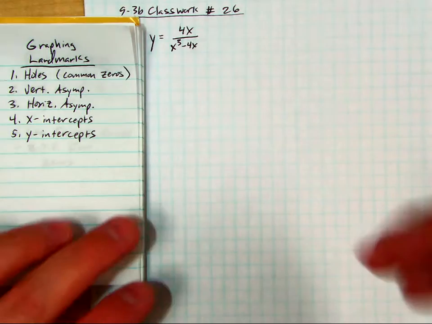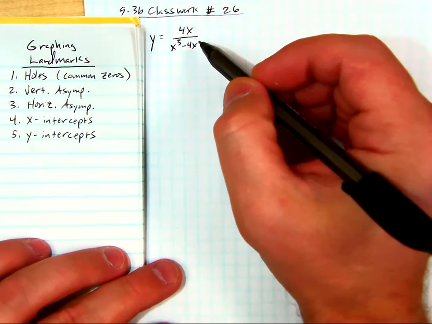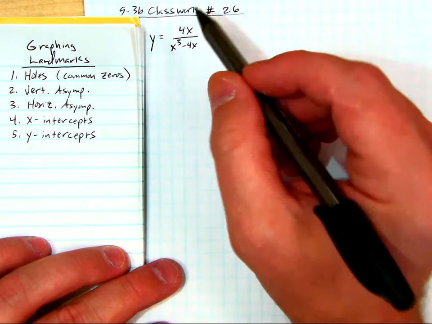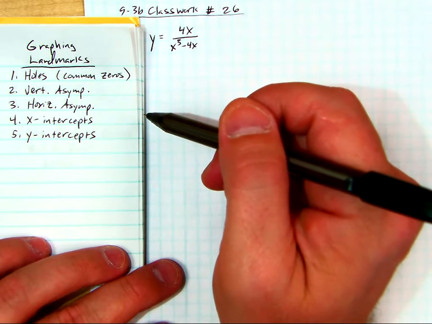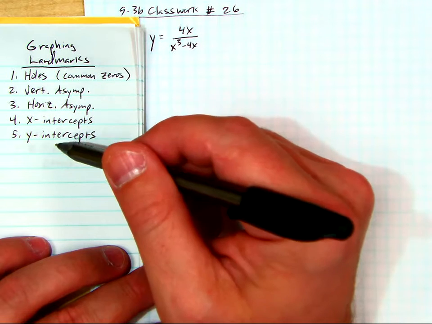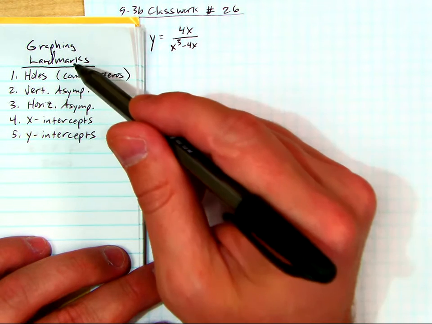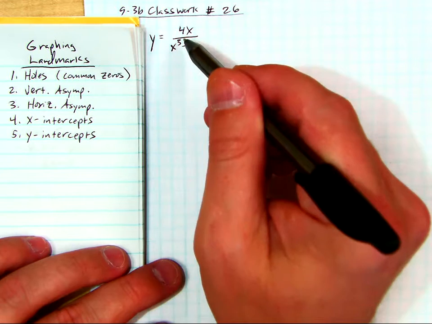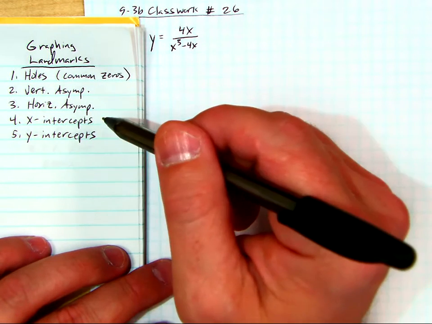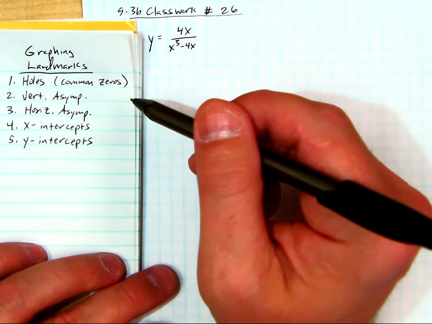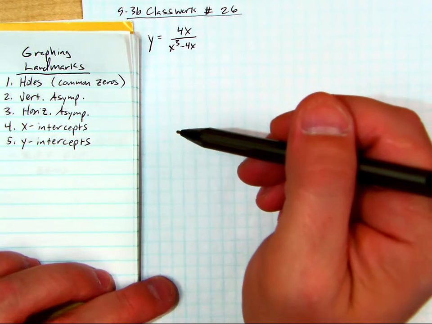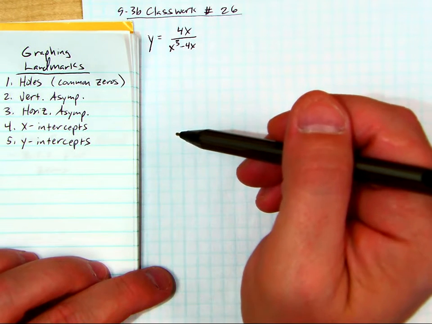All right, here is the 9-3B classwork number 26, the problem we worked on in class. It's y equals 4x over x cubed minus 4x. Something we have to understand about all these graphs is we're trying to find landmarks, and there are 5 categories of them. These landmarks are where we know points are on the graph of the function or, like around the asymptotes, where the behavior of the graph of the function is predictable. That makes our sketch of our graph something we can use and interpret in the context of a real-world problem.